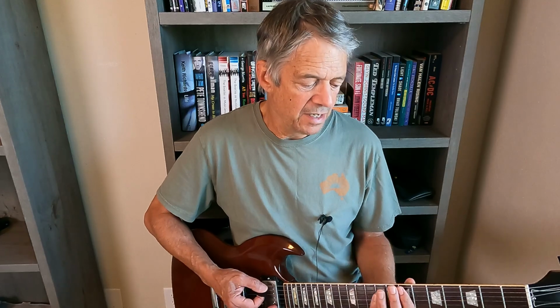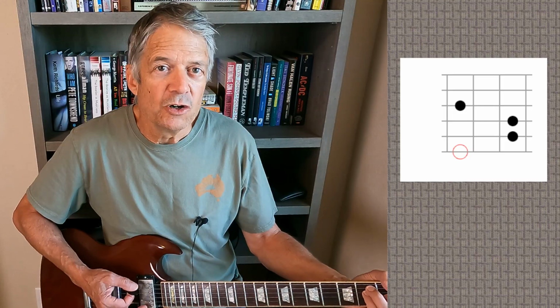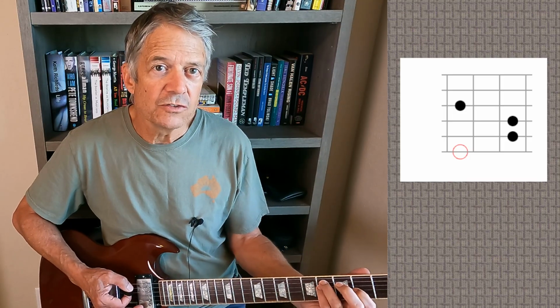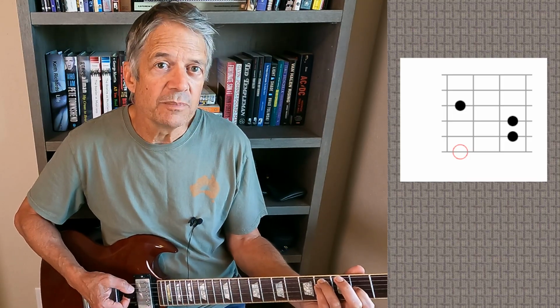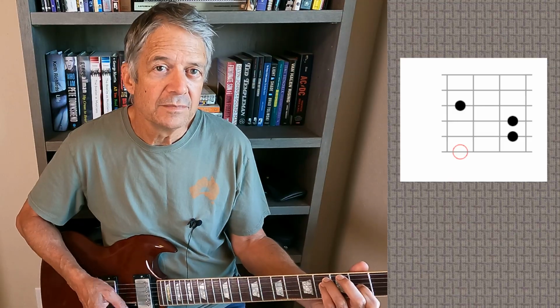But this example from Melissa is good practice for moving down the neck from the E shape back down to the A shape. It's the lick after the 2nd verse, but before the bridge. And by the way, you can fake those open E chords. The guitar is actually in open E tuning, but you can fake those 2 chords using this shape, as I'm doing here.